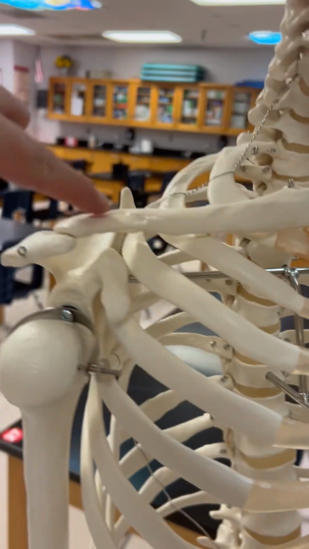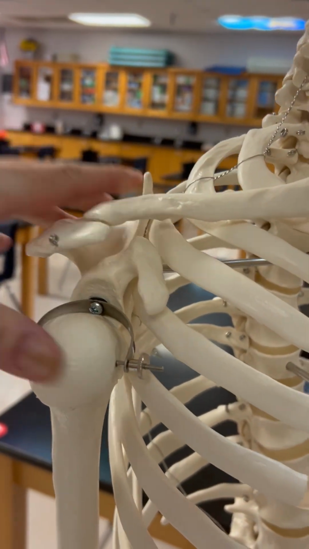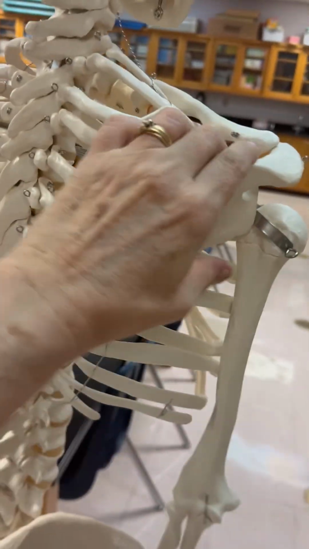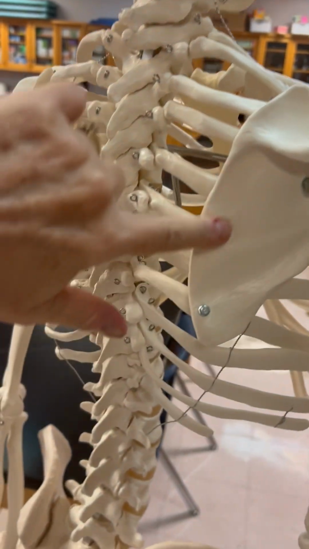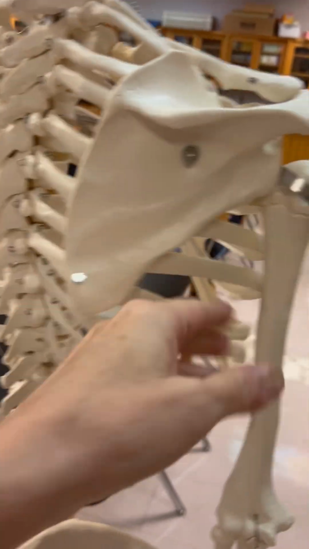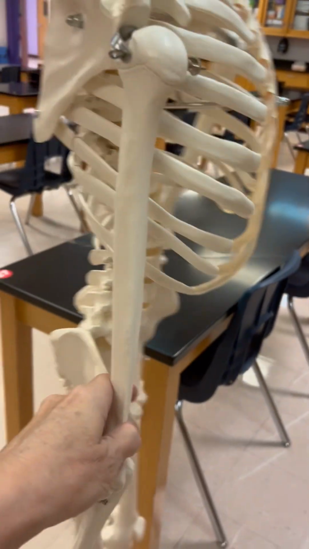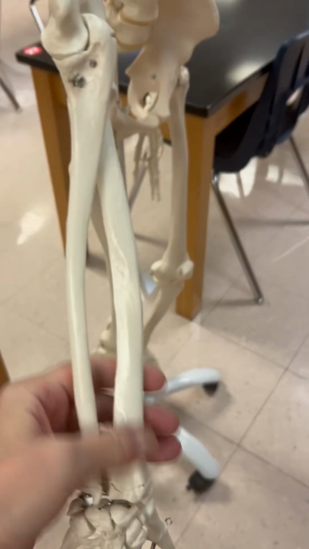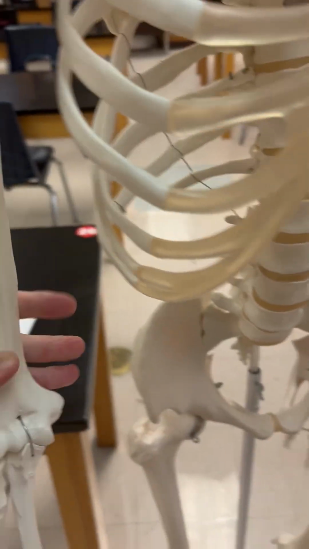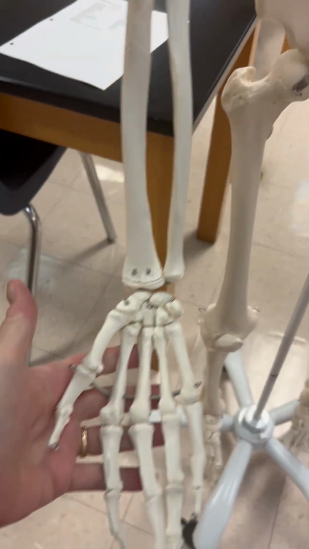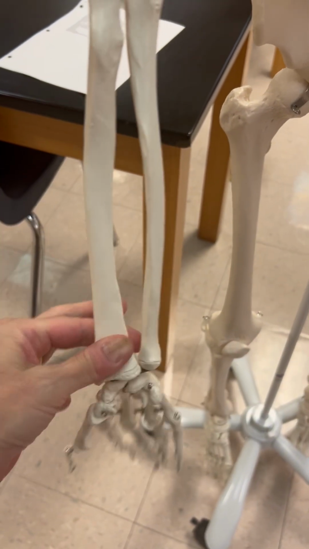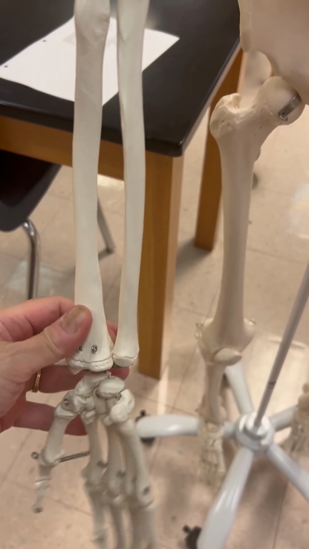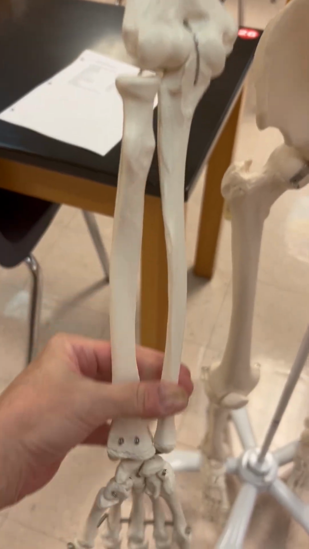Next, coming back up here to the clavicle, this is our collarbone. Turning this guy around, we have the scapula. We have the humerus, which is the upper arm bone. We have the ulna. So in anatomical position, I'm trying to get this guy in anatomical position. The hand's going to be facing out, so the radius is going to be thumb side. The ulna is going to be pinky side.